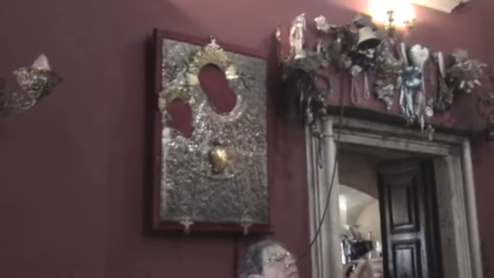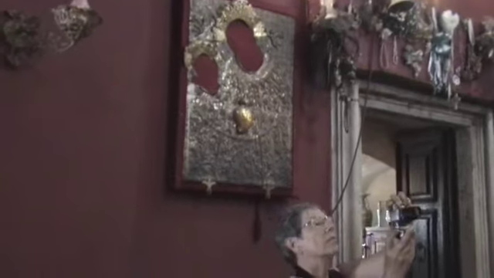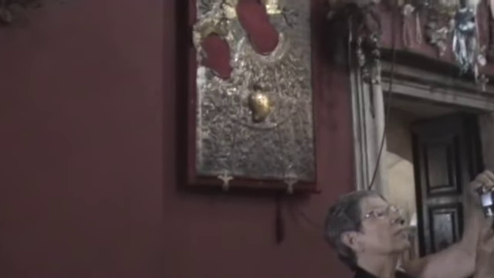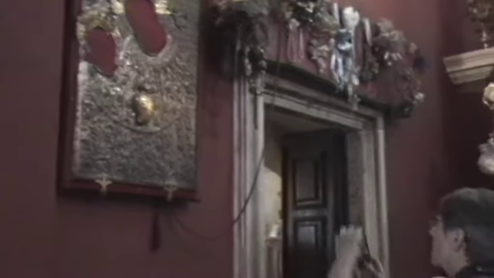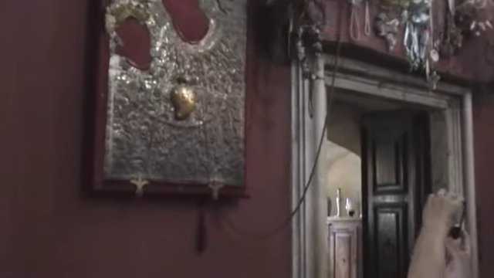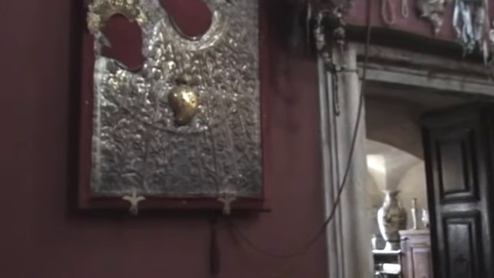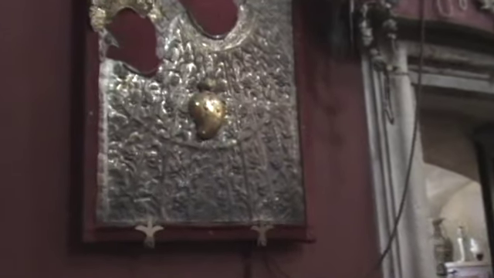After the city was saved from the potential attack of Ottomans in 1603, the painting was ensconced inside this silver. You can see places for baby Jesus and for Mary's face.